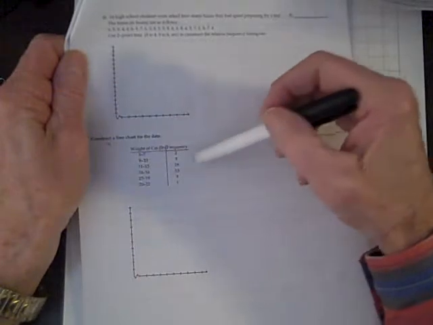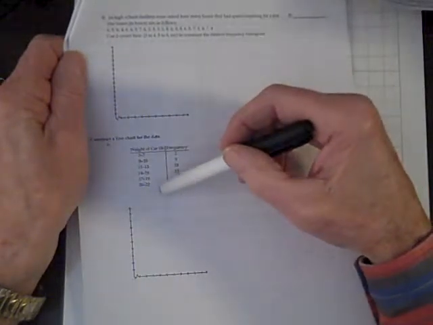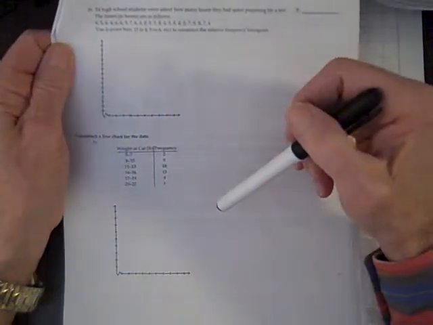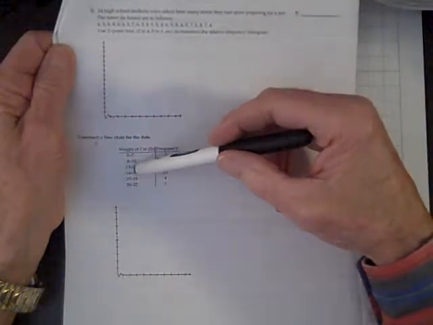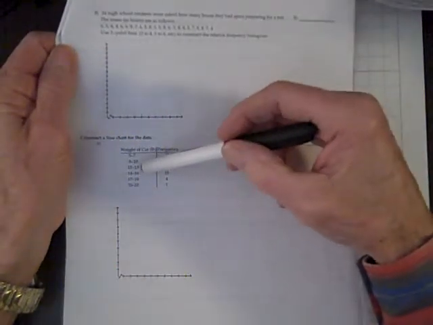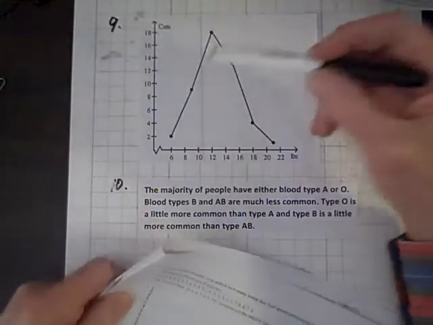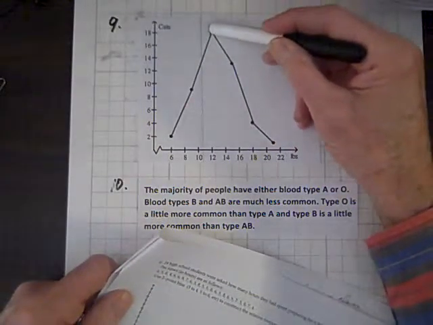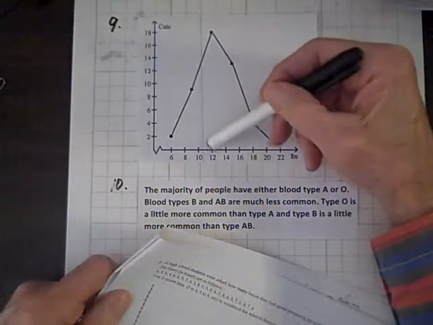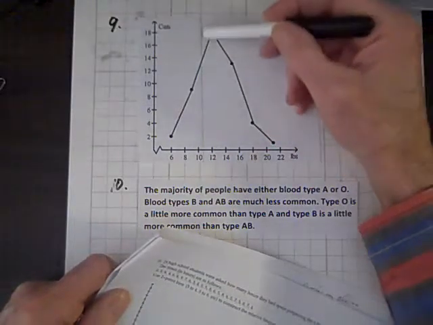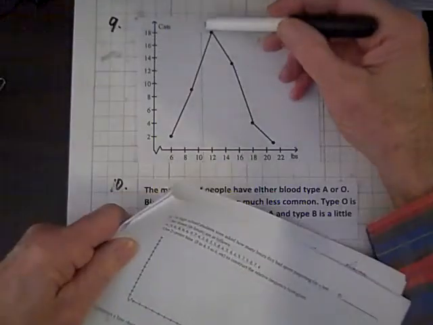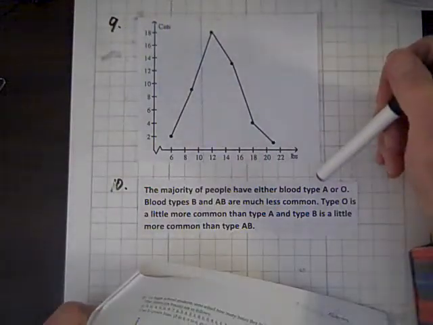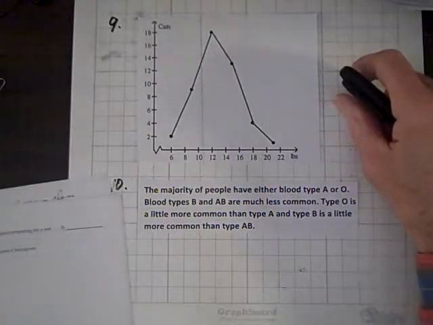And between 11 and 13, the weight of cat in pounds, is 12, so you'll see that we're going to dot it for the horizontal coordinate 12 and the vertical coordinate 18, and so on. And then we just connect the dots, and there we have our line chart.